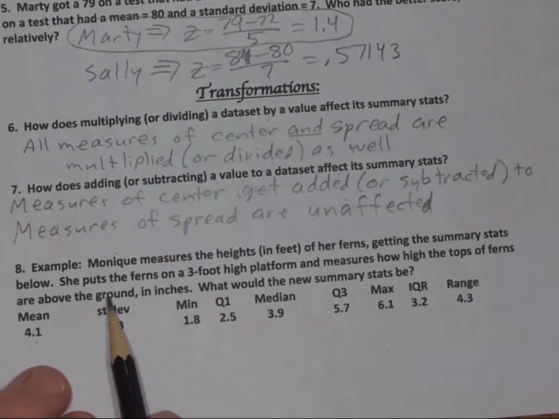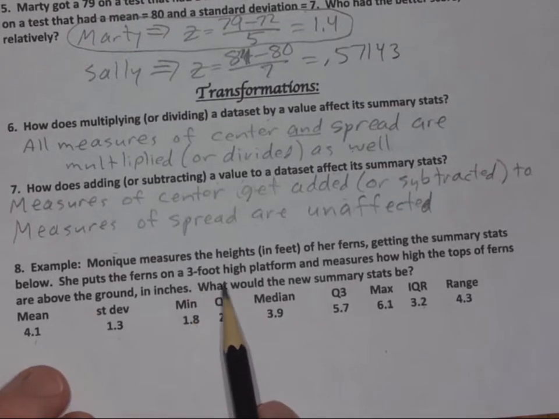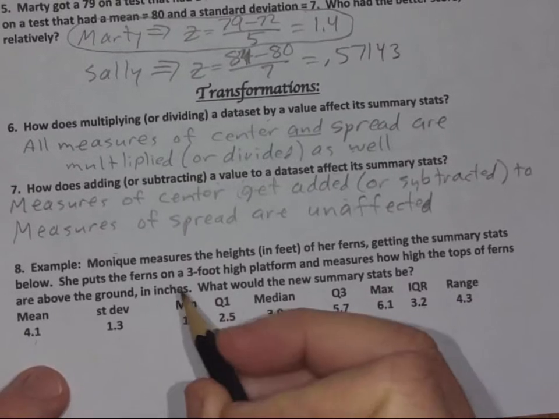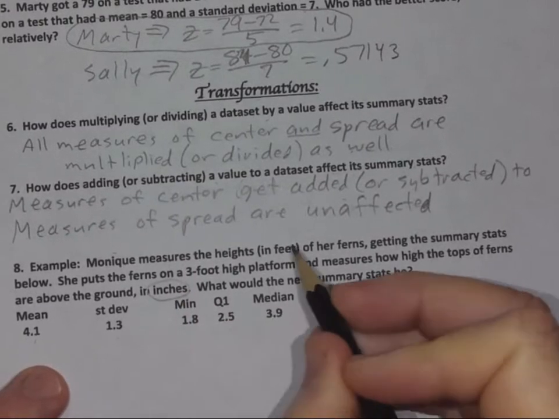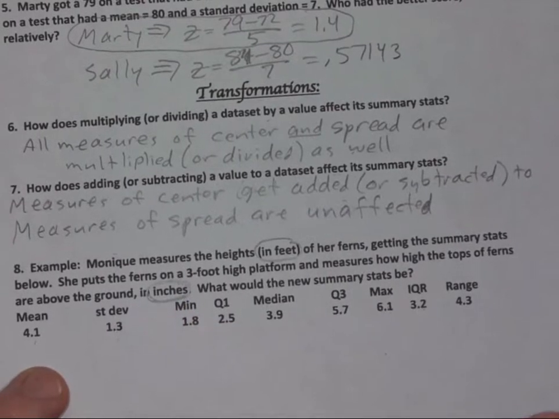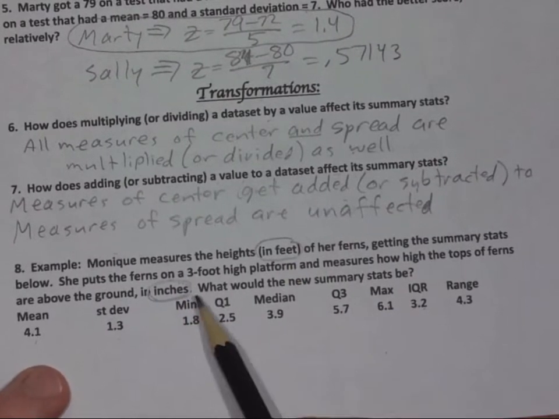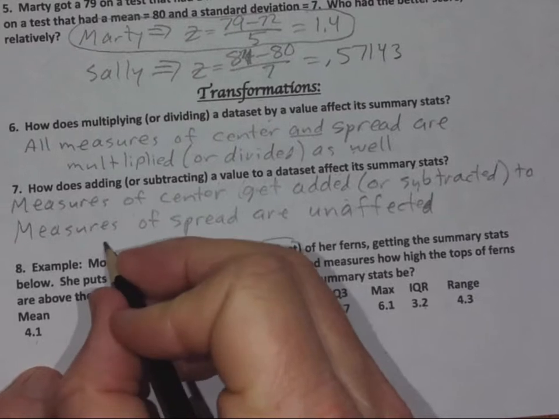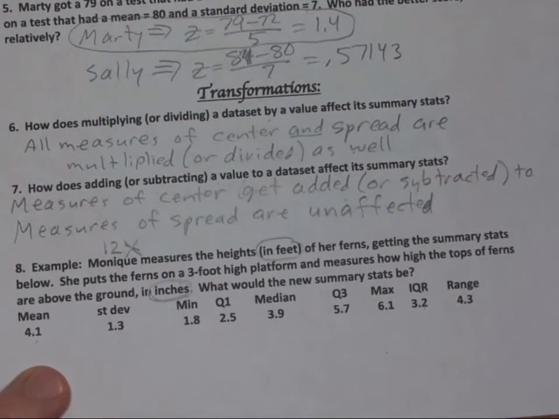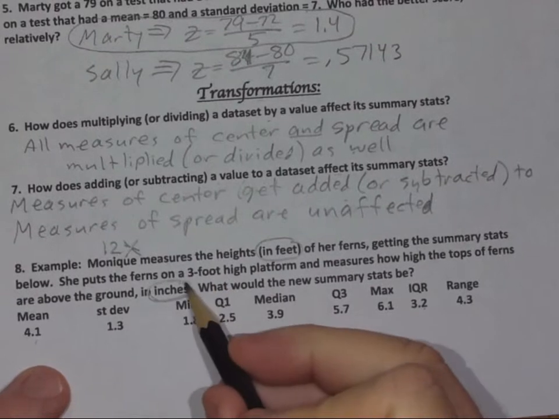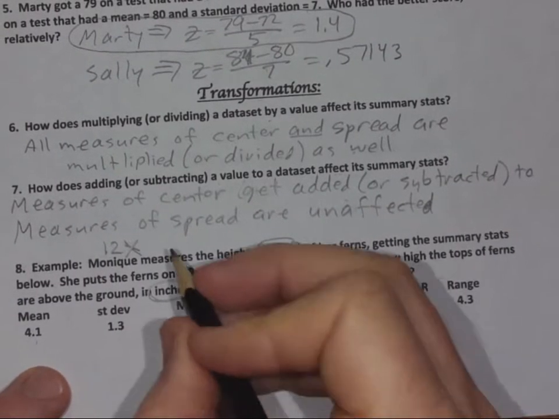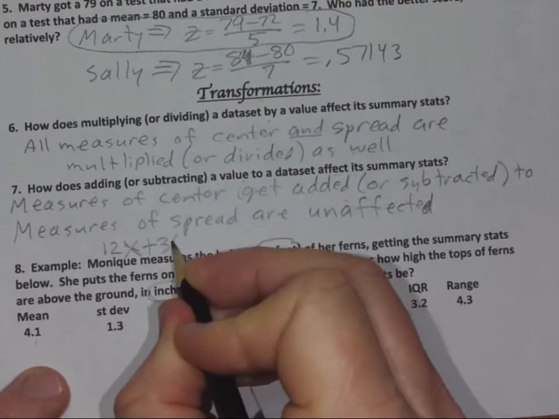But she puts the ferns on a 3-foot high platform and measures how high the tops of the ferns are above the ground in inches. So it was in feet, but now it's in inches. The effect of changing from feet to inches is multiplying all these values by 12. And then what is the effect of raising it 3 feet in inches? Well, that's adding 36 to it.